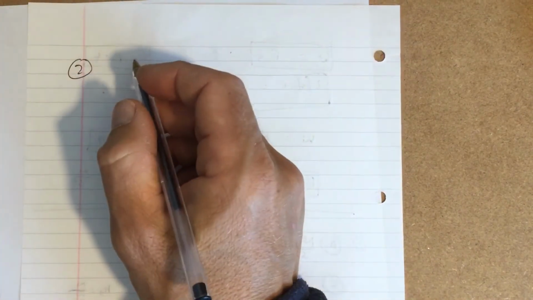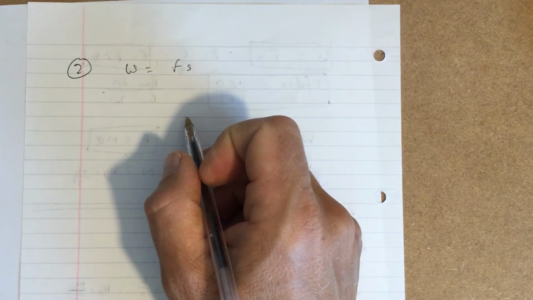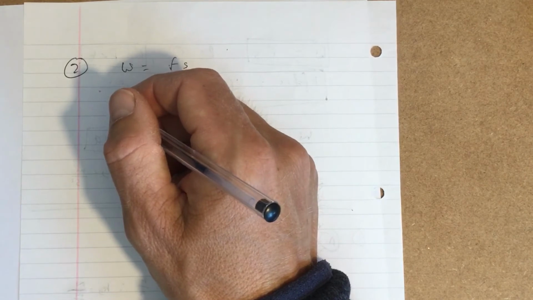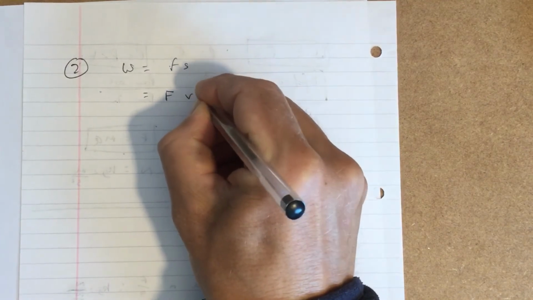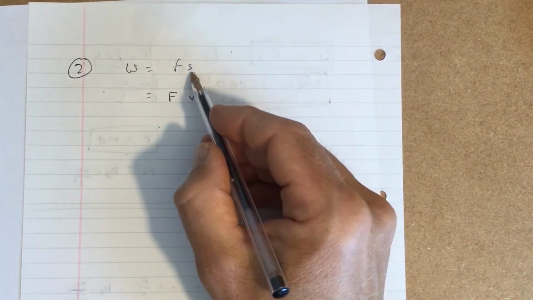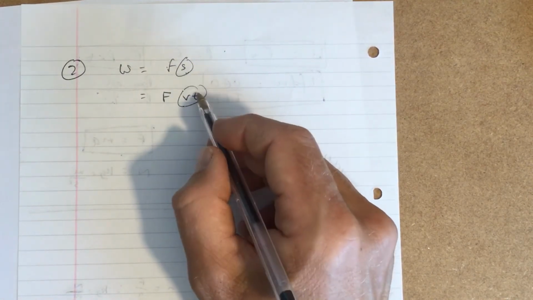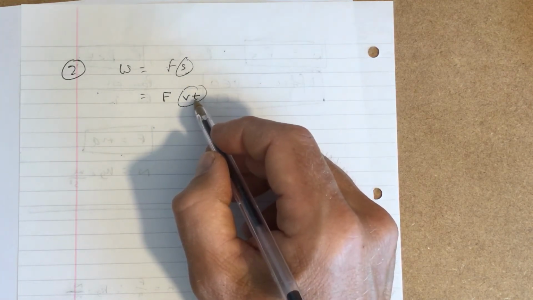Okay, question 2, that first one was the hardest, but we'll just look at question 2. Okay, so work, well, we just use that. Work equals Fs, force times displacement, so we can change that to work equals force times velocity times time, because displacement equals velocity times time. Remember, velocity is displacement per second, so therefore displacement is velocity times time. Okay, and then we just put the numbers in.